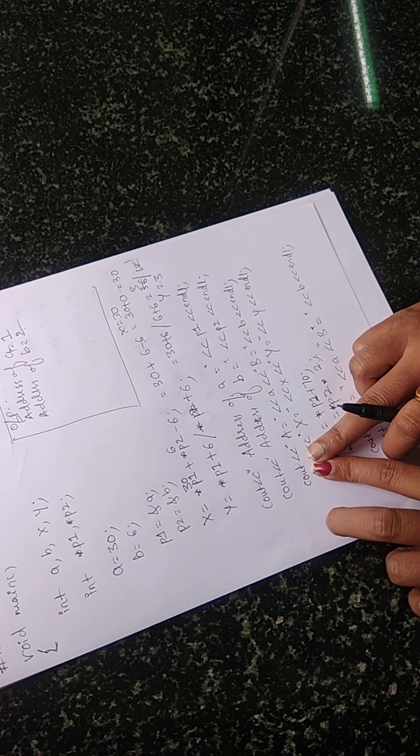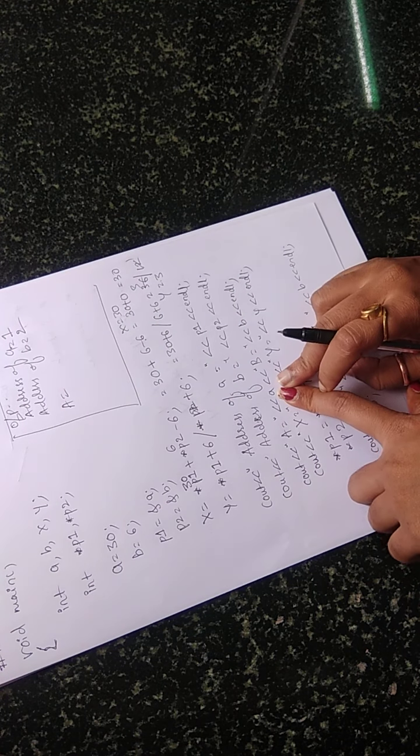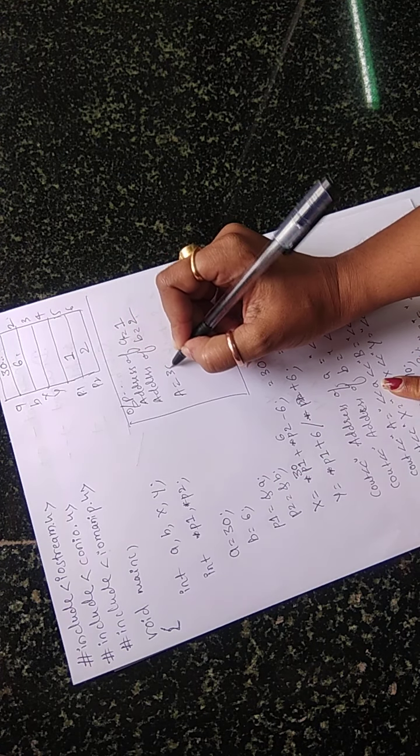Next. Cout, next statement. A is equal to the value of A. What is there in A? 30. In A, 30 is there, so 30 will be printed.